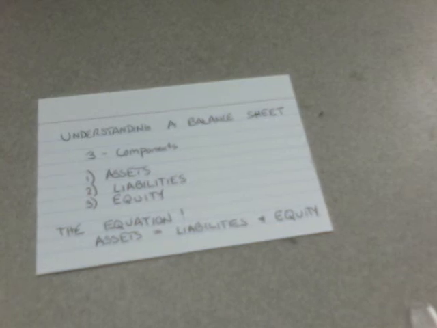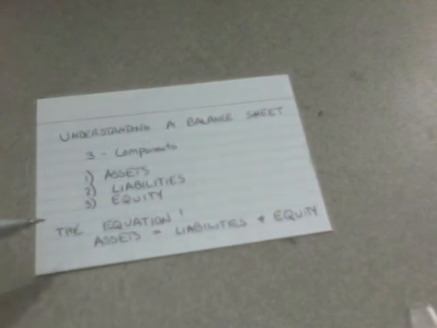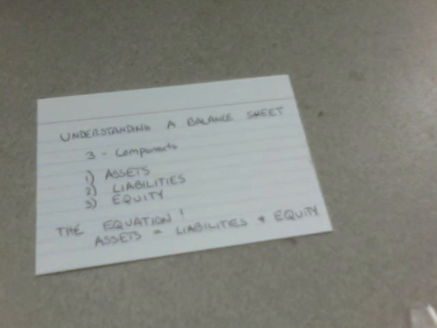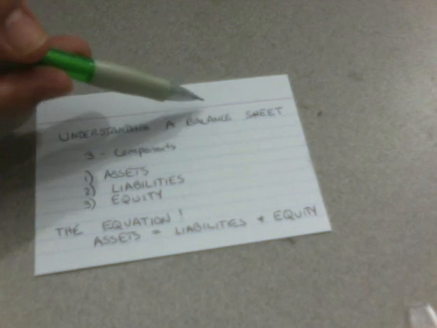Okay? So that leads us, we had a pretty good lead into the equation. The balance sheet equation is assets equals liabilities plus equity. It's just basically the reverse of what we've said until now, is that what you have less what you owe is your equity. So if you take what you owe and what you're worth, that should equal your assets. It should balance, and that's why it's called a balance sheet.